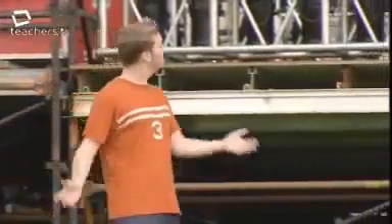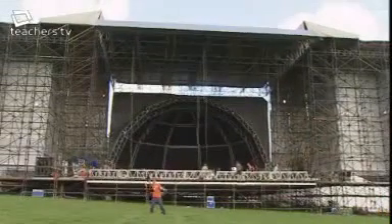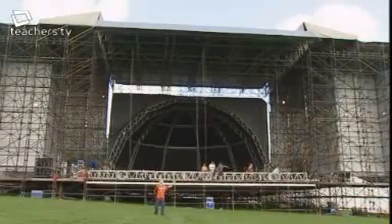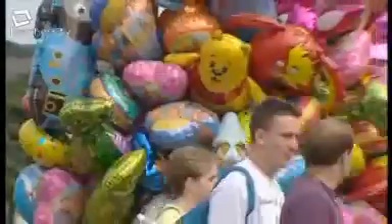Preparations are underway for one of the top music events of the year. I mean, it might look pretty empty now, but in a few days' time this place will be buzzing with thousands of people here to enjoy the Leeds Festival. Well, thank you at the back. For 3 days every August, Temple Newsome is home to 50,000 music fans.